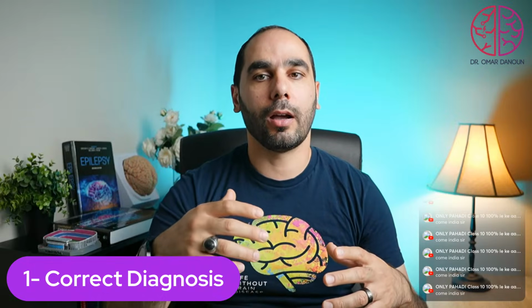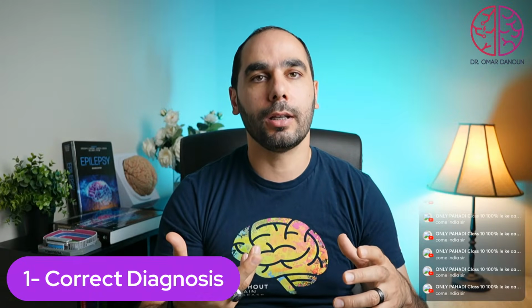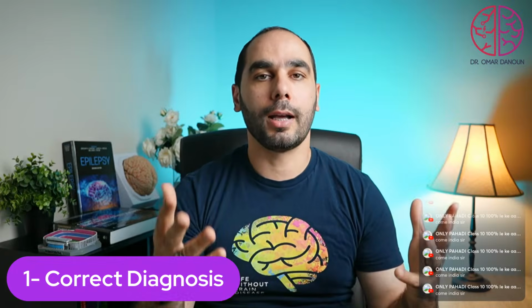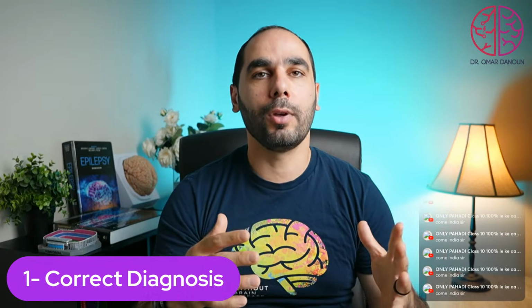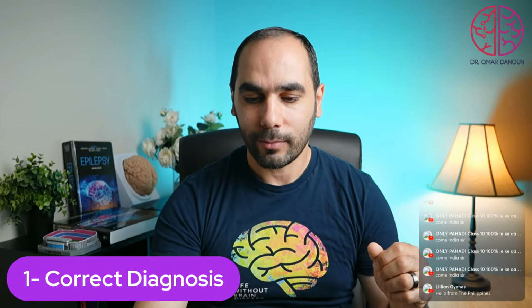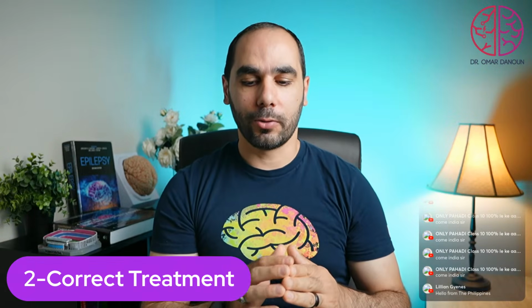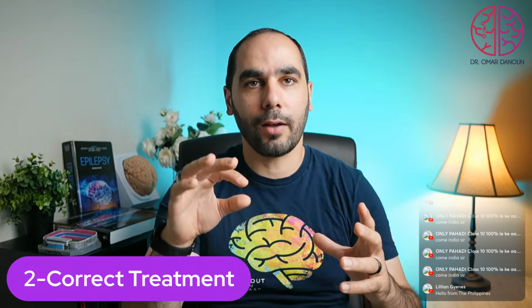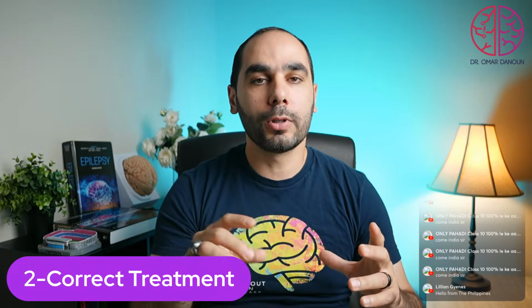That will be determined from the EEG itself and from whether there is any spot in the brain MRI. Or generalized epilepsy, where seizures happen all over the brain, is a unique type because the treatment is different from focal epilepsy to generalized epilepsy. And then after that, we choose the correct treatment. So the correct treatment is very, very important. When we have epilepsy, we should choose the right medicine.